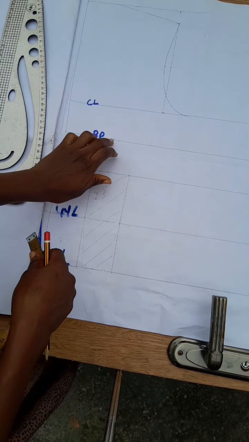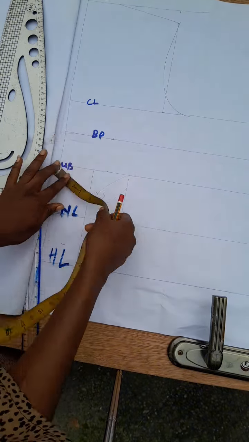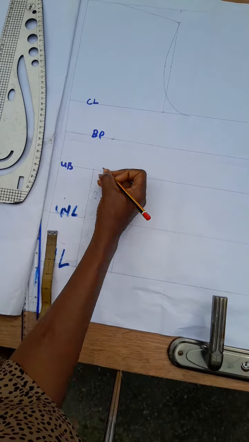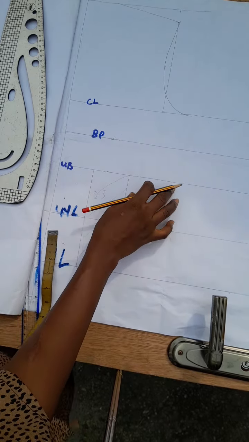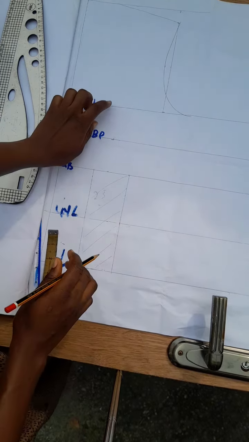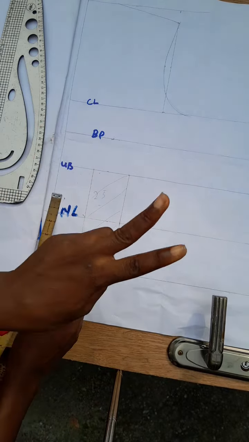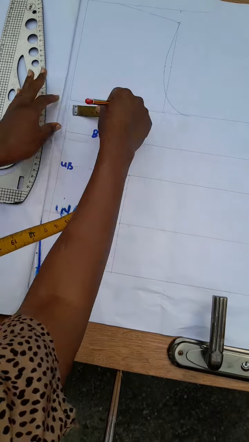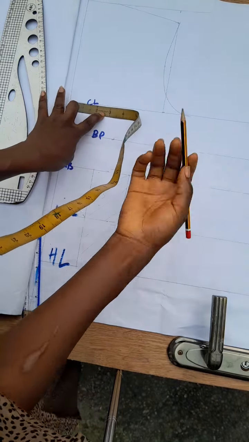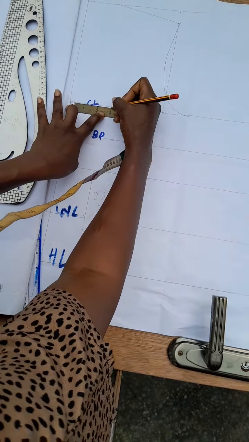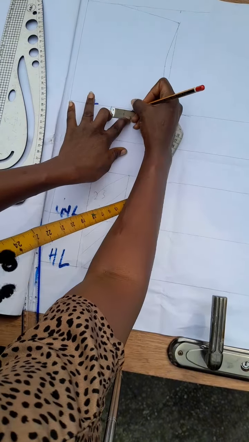So yeah, I have 3.5 here. I've marked it already. Yes, you can see 3.5, and I have 2.5 here because I eliminate 1 inch from the center front and 1.5 from the side front. So for the chest line, on my chest line here, I'll be removing 1.5. Total that I'll be removing is 1.5. So just watch. So yeah, instead of using 2.5, I will go in by 3 inches, and my dart I'll be taking 1.5.